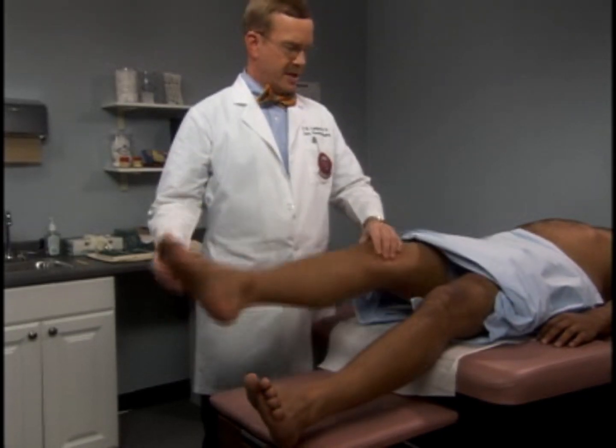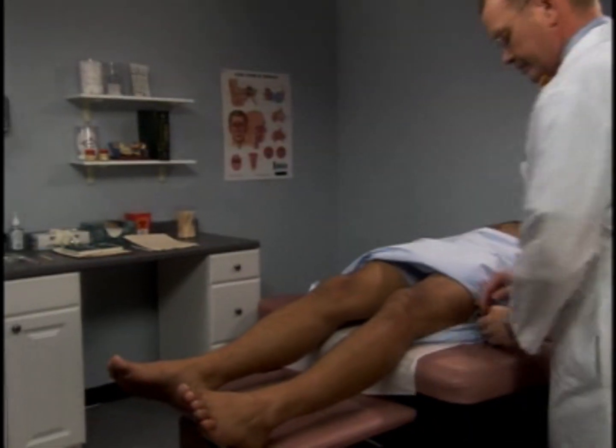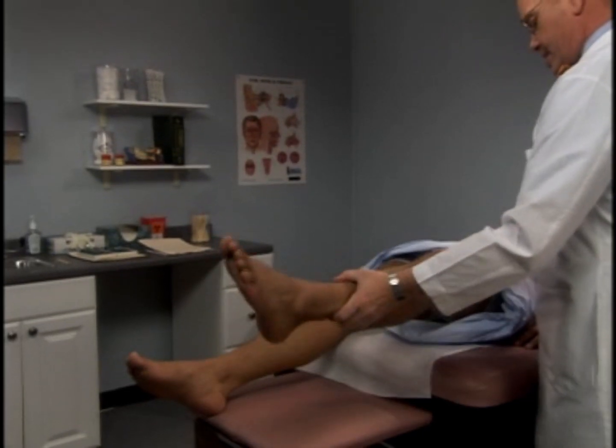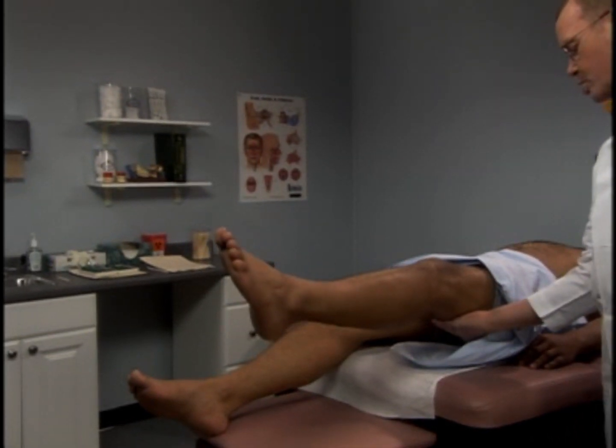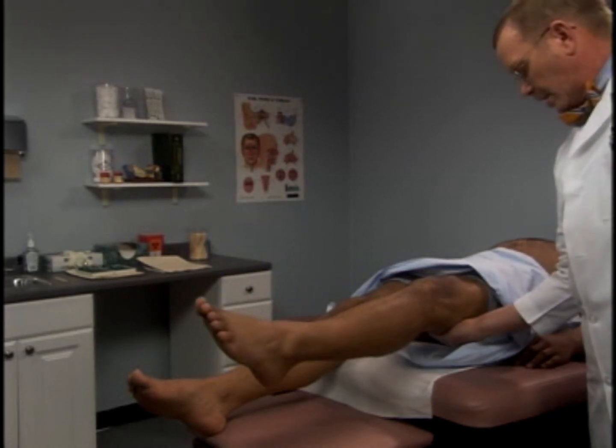All right, good. Put it down. Then test hip extension by the gluteus maximus. Place your hand on the patient's posterior thigh and provide resistance. Now push it down against my hand, strong.